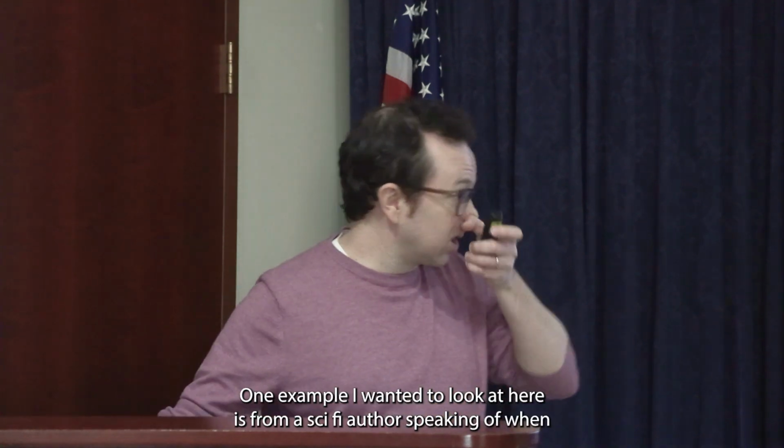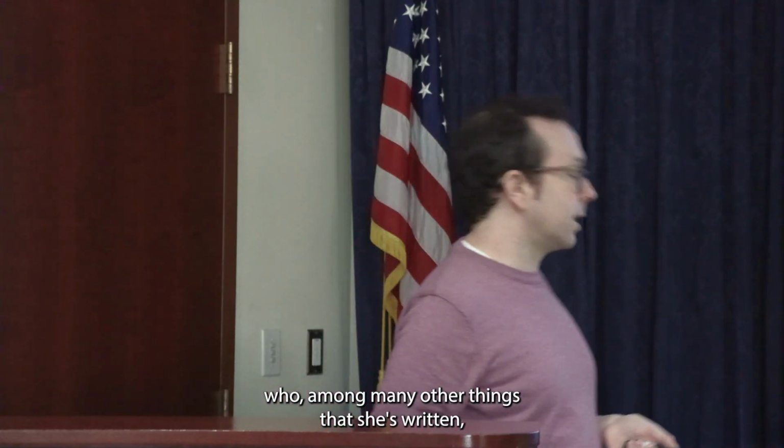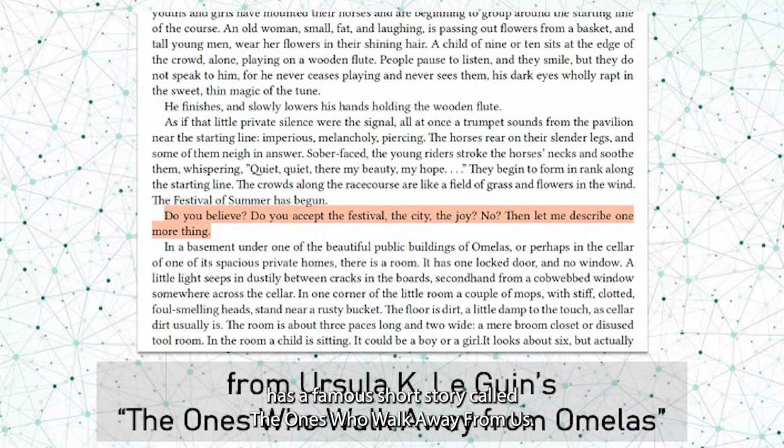One example I wanted to look at here is from a sci-fi author, Ursula K. Le Guin, who, among many other things that she's written, has a famous short story called The Ones Who Walk Away from Omelas. What this story does is present the reader with a sort of sci-fi utopia. You get a glimpse inside this city called Omelas, and you see people moving around this city, interacting with each other on the day of the festival. There's a scene where you see a young child playing a flute.